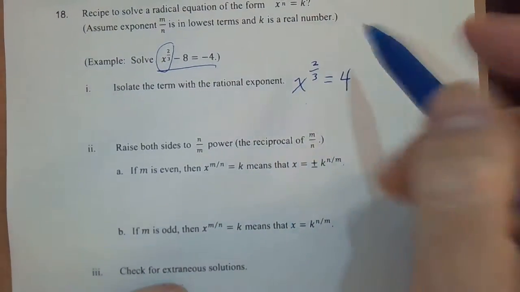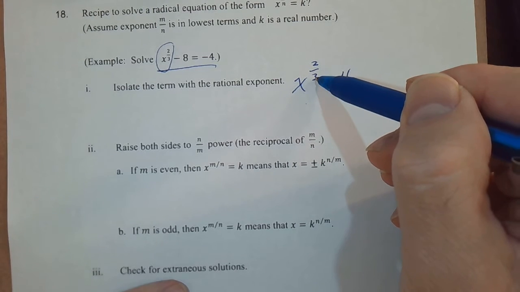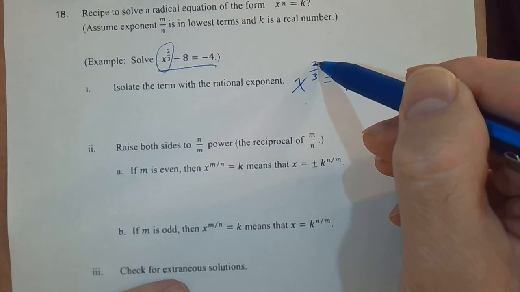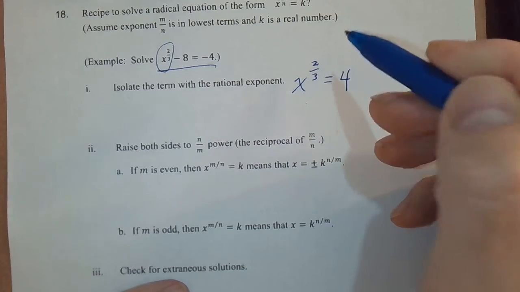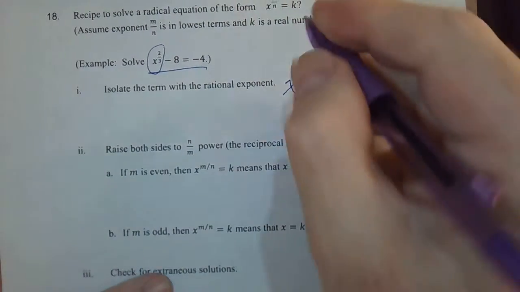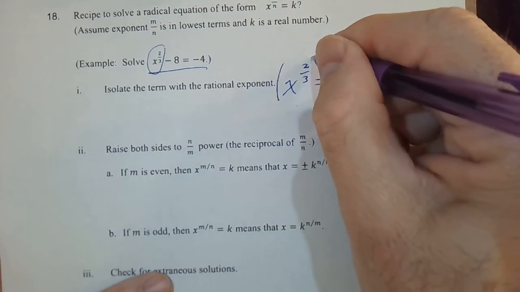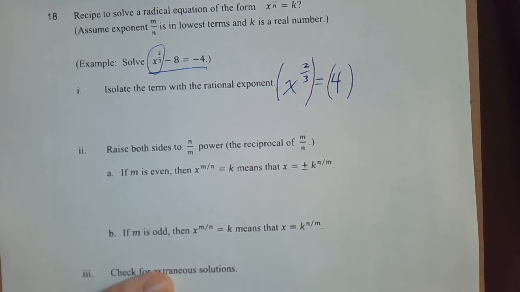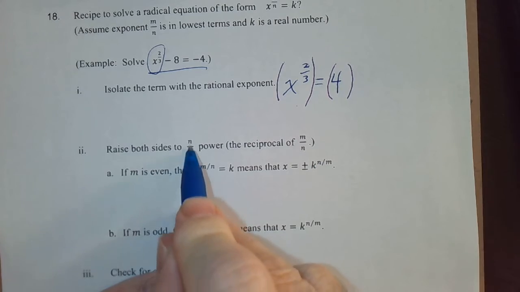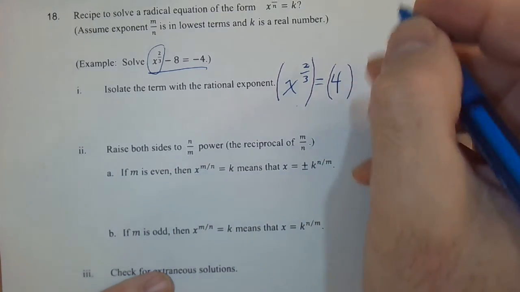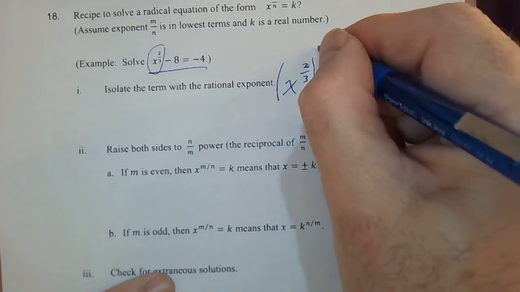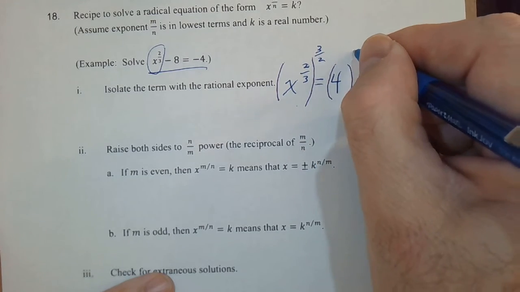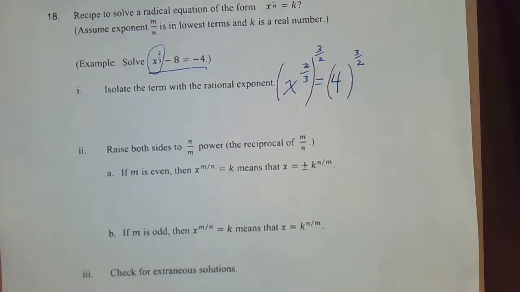Now, this is my m over n. 2 is m, 3 is n. What I need to do is raise both sides to the reciprocal of m over n. So it'd be n over m, like it says right here, the reciprocal of m over n. So for 2/3, I raise it to the 3 over 2, just like that.